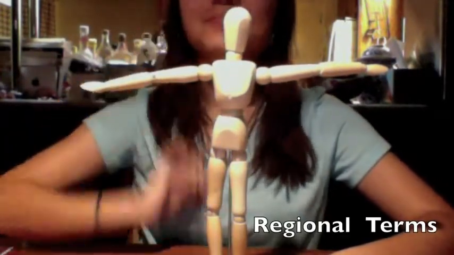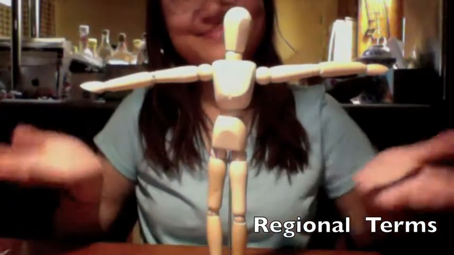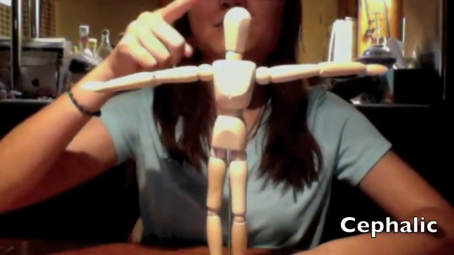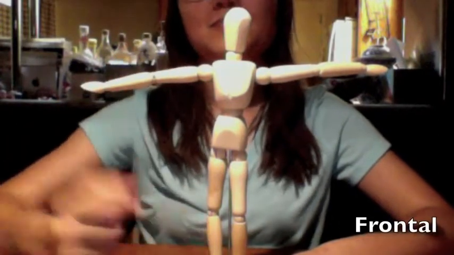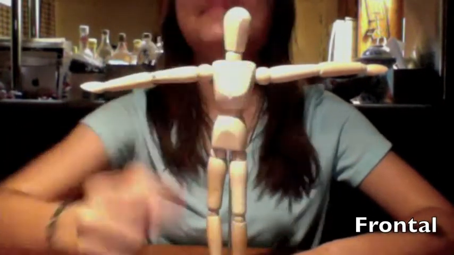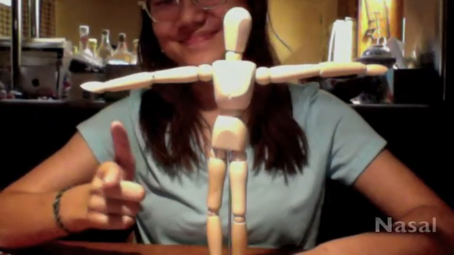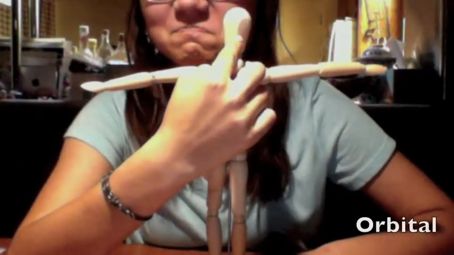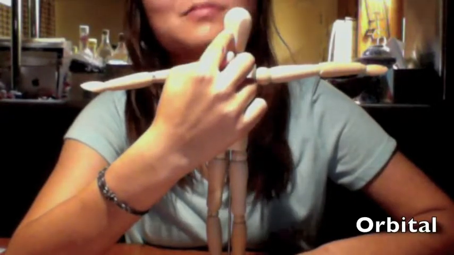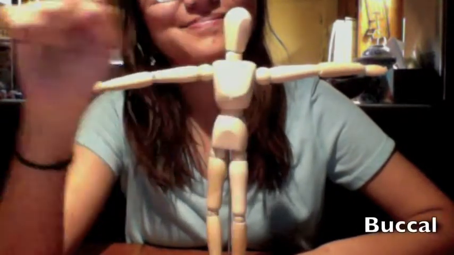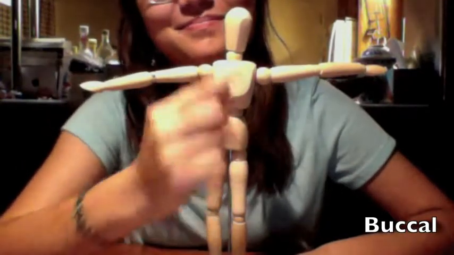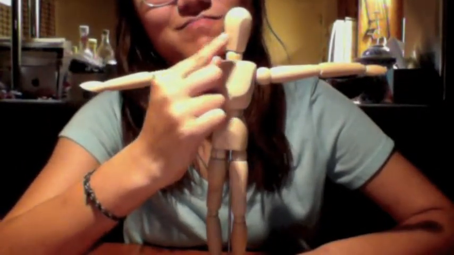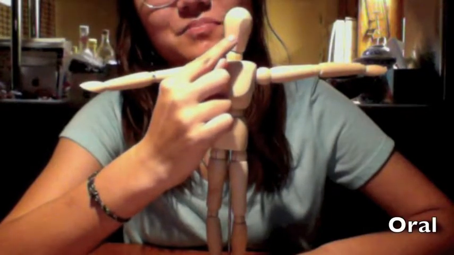And now, we're ready to go over the regional terms. Fun! So starting from the top of Bob, we have the cephalic, or head. His forehead, which is in the front, is called the frontal. Right here is the nasal, or nose, pretty obvious, and his eye is called the orbital because when you roll your eyes, they orbit. Bob's buccal is his cheek. I don't have a pun for this, it's just a weird name. And his mouth is called the oral, another pretty obvious one.